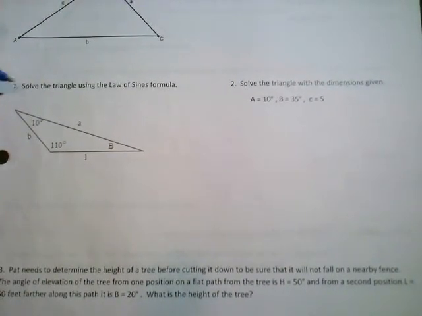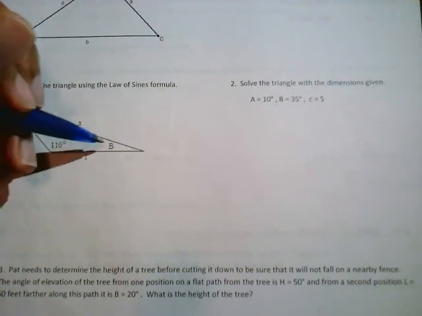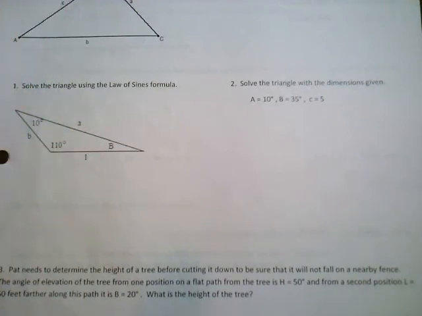And remember, whenever you solve a triangle, that simply means to find all of the missing sides and all of the missing angles. We have two angles that are given, so we can use that information to find the third angle first. This angle looks like it would be C, so this angle measures 10 degrees.